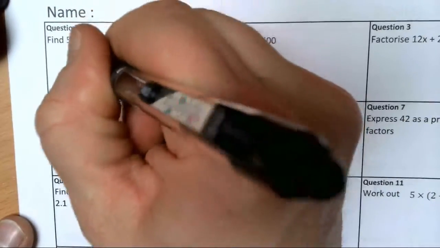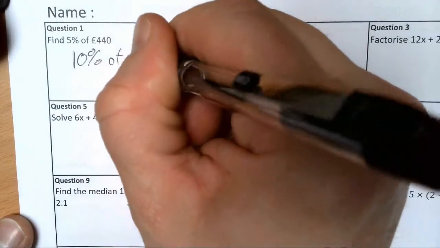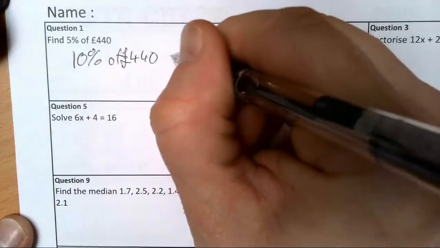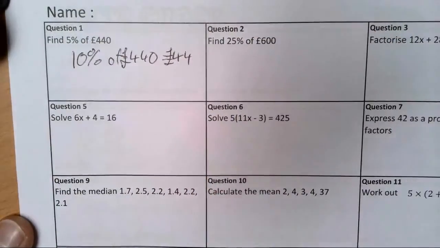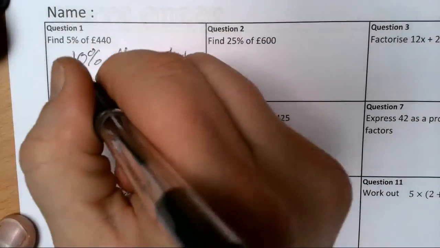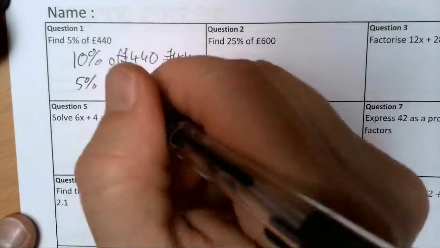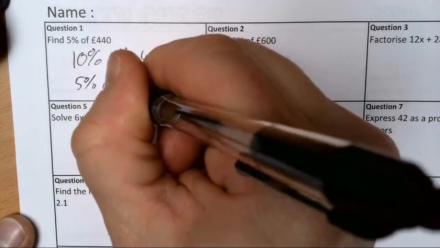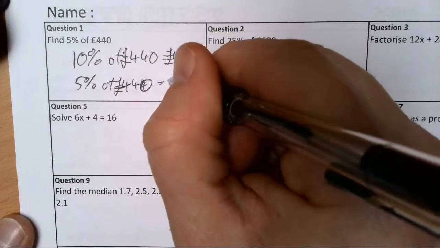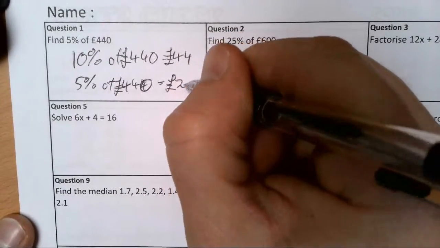Find 5% of 440. So I'd work out what 10% is probably. So 10% of 440 is going to be 44, because to find 10% I'm going to divide by 10. Now that's 10%, so 5% is half as much as 10%. So 5% of 440, not 444, 440 must be equal to £22.